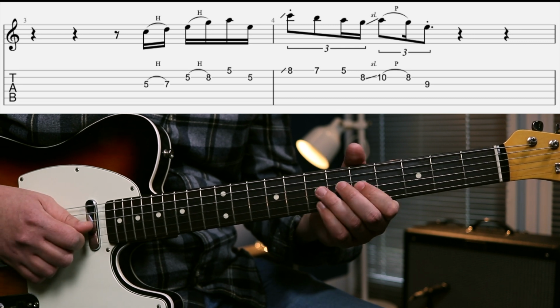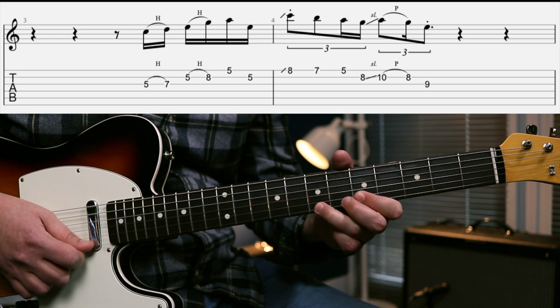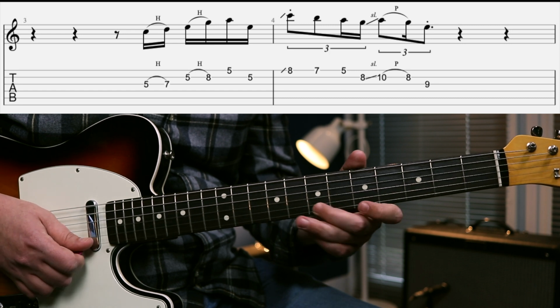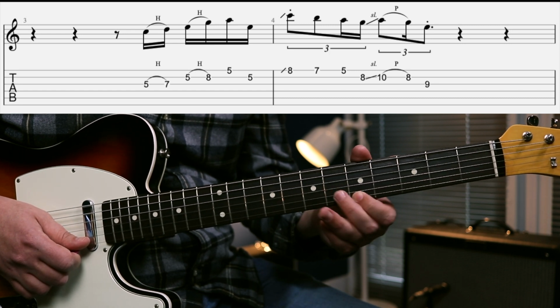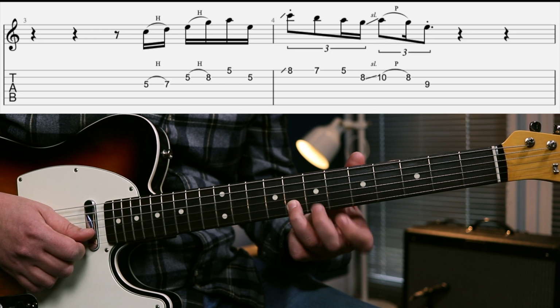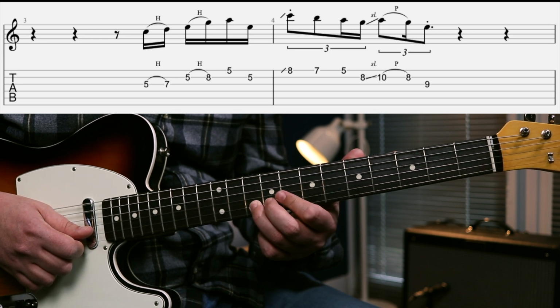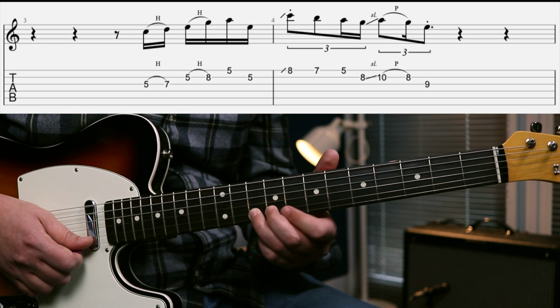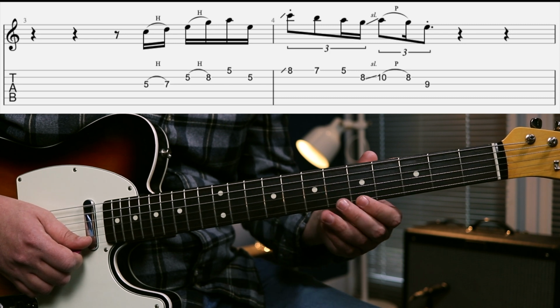So all together so far. Then we're going to go back to the 5th fret of the E string, and then slide from the 8th to the 10th fret on the B string. And they're basically the same note, both root notes of the scale, A.